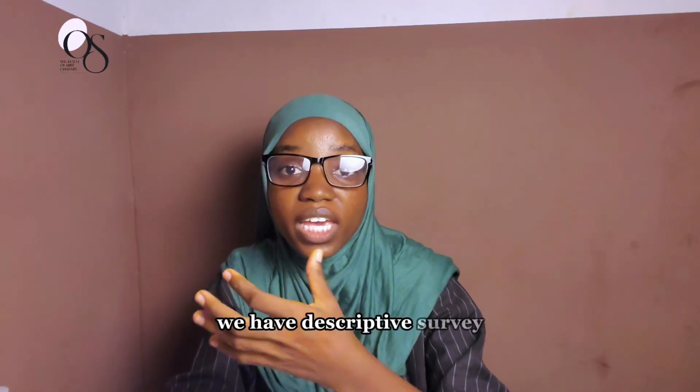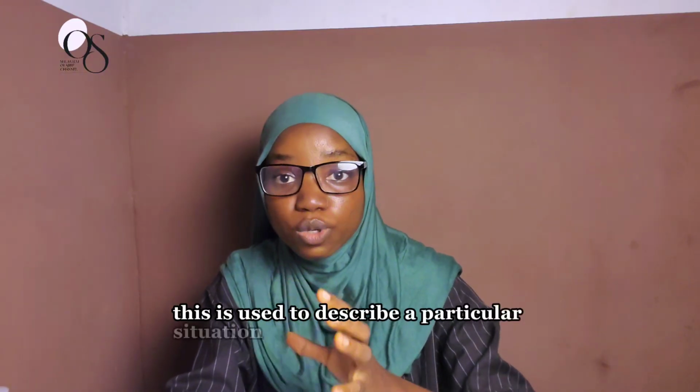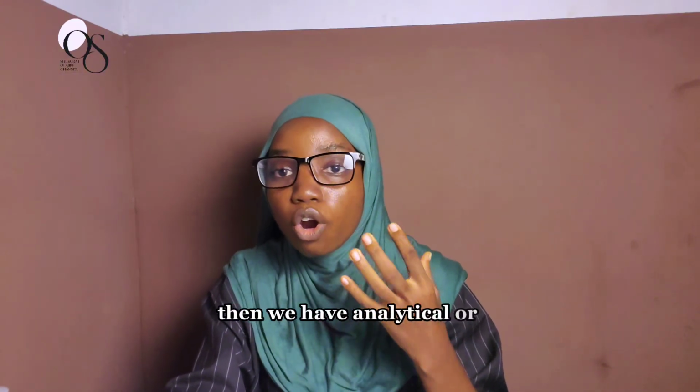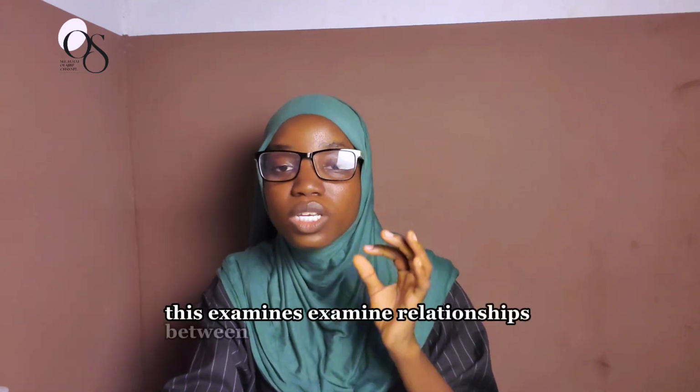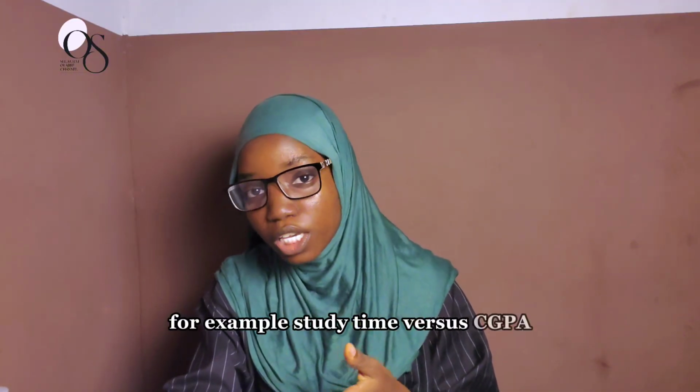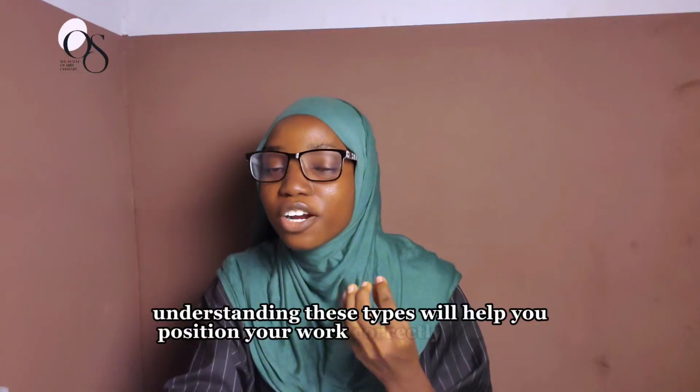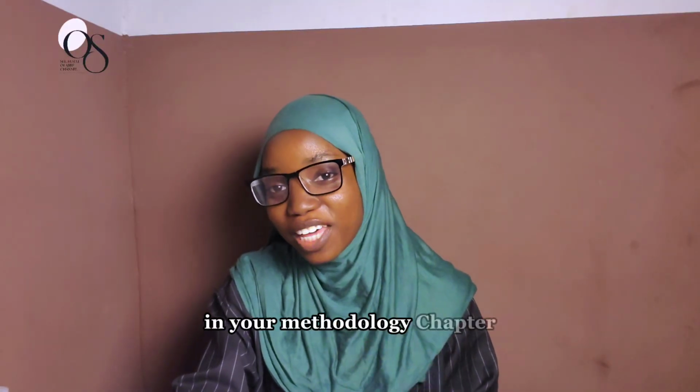Another type of survey is by purpose. We have descriptive survey. This is used to describe a particular situation, for example, study habits of students. Then we have analytical or correlational survey. This examines relationships between variables, for example, study time versus CGPA. So understanding these types will help you position your work correctly in your methodology chapter.